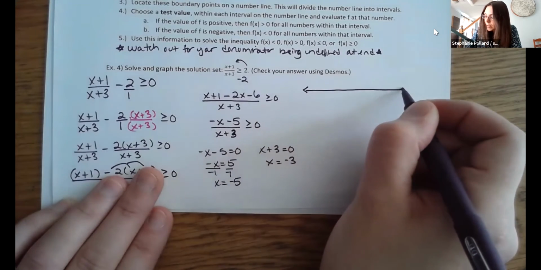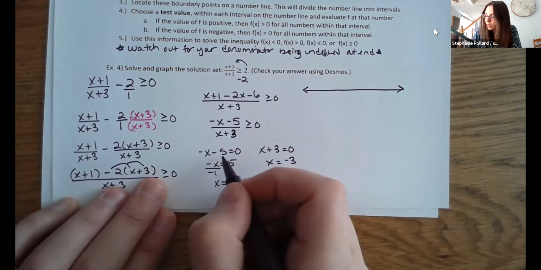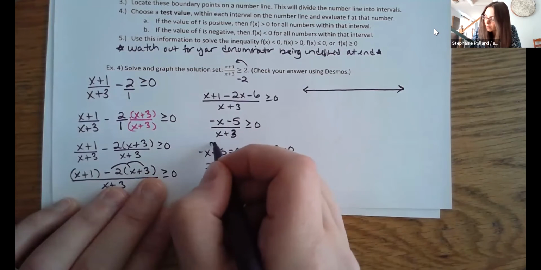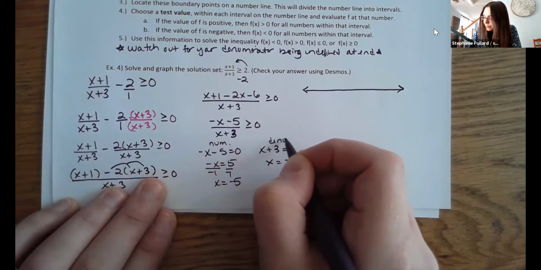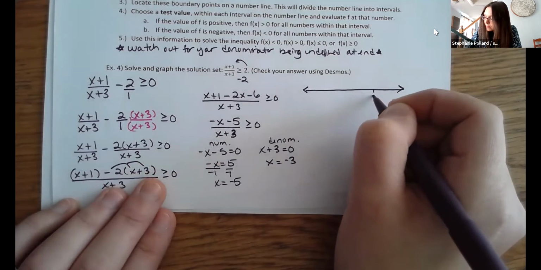So again, it's a little bit different here in the beginning. You have your numerator and your denominator set equal to 0. And that's how we get our boundary points.